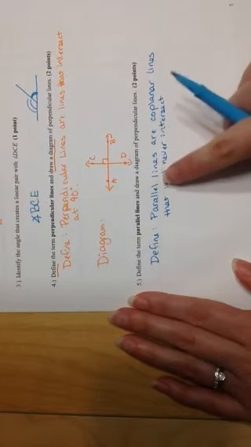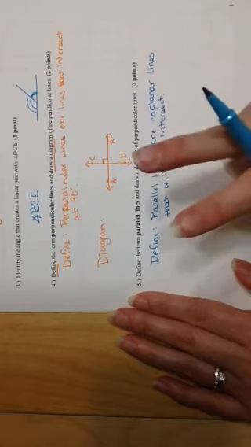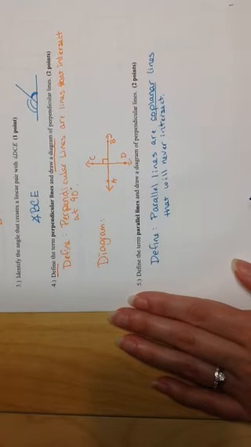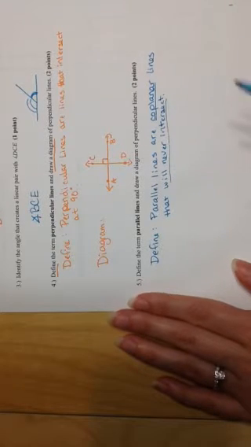Now looking at this, parallel lines are coplanar lines that will never intersect. There's two important things that I have here. First, I'm saying that those lines are coplanar and that they will never intersect. So that's going to be different.